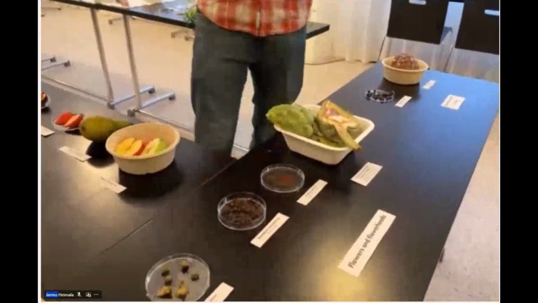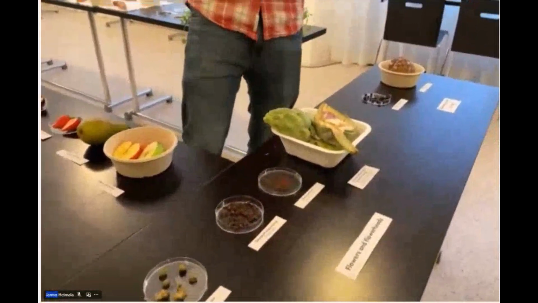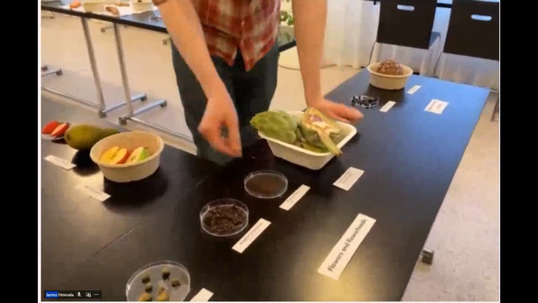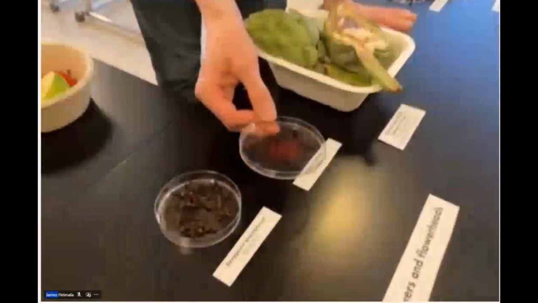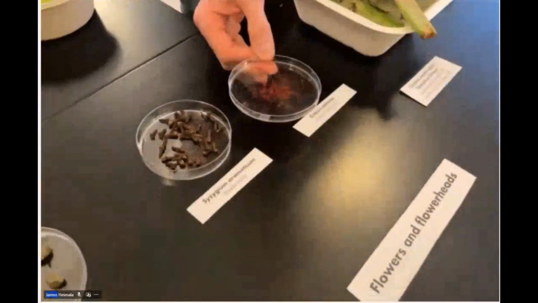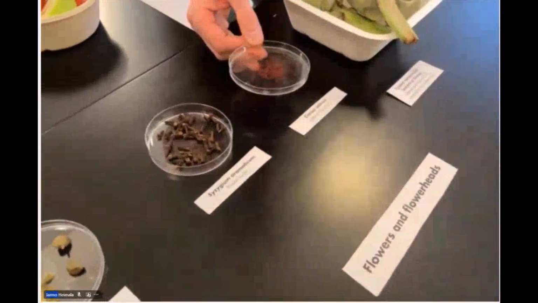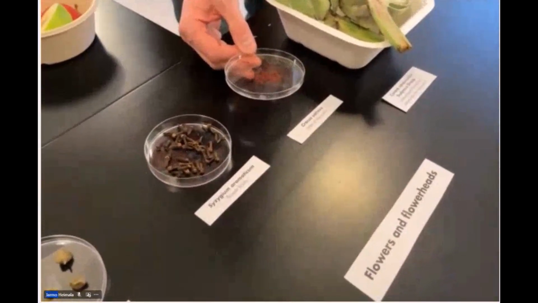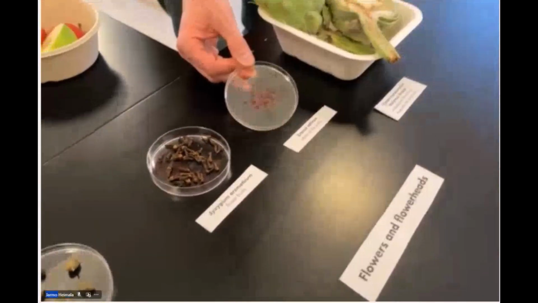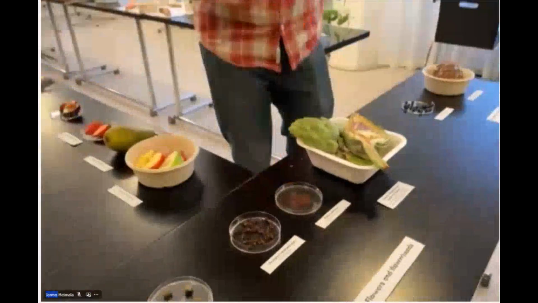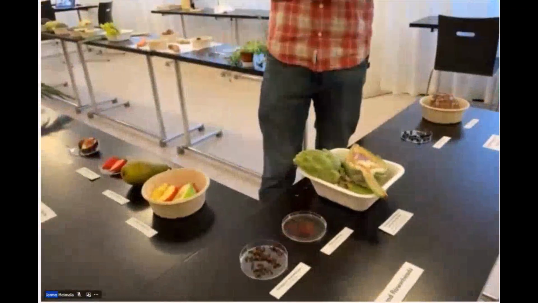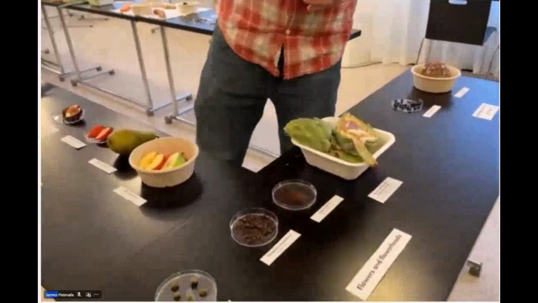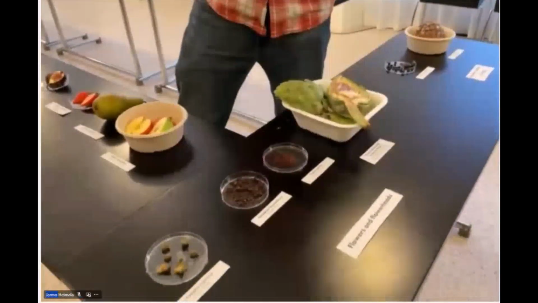And sometimes we're interested in just a tiny little bit of a plant. This is saffron from saffron crocus. It's the style, or the tip part of the pistil, the female part of the flower. That's quite delicate. That's why it's so expensive, because you won't have many styles in one crocus plant or saffron plant.